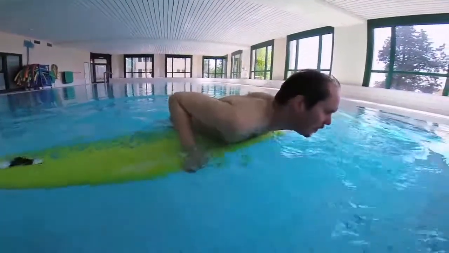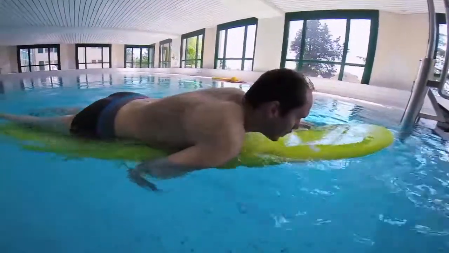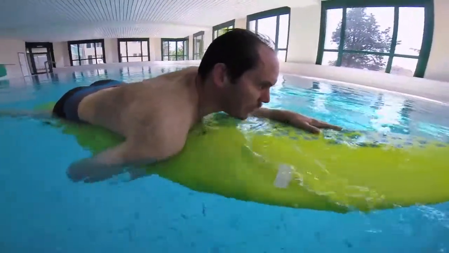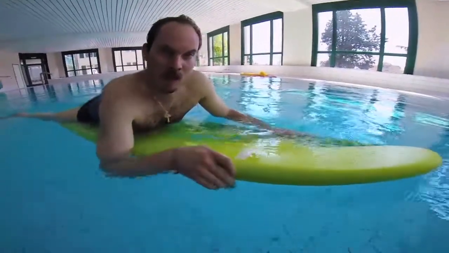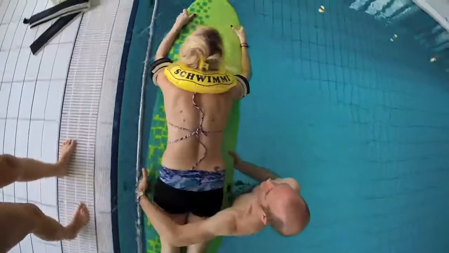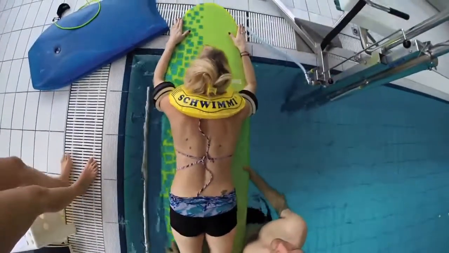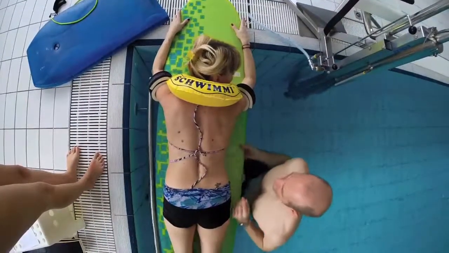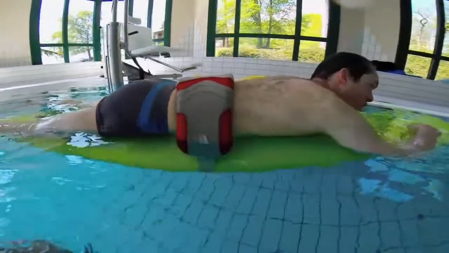In this example, you see the patient doing the transfer by himself, which is quite challenging. Stability. In this example, as soon as the board has reached the edge, you can see the torso stabilizing. Or you can use a belt as a help.